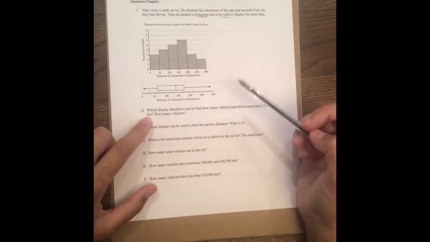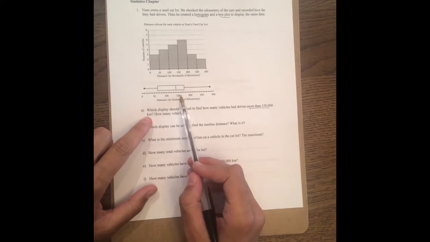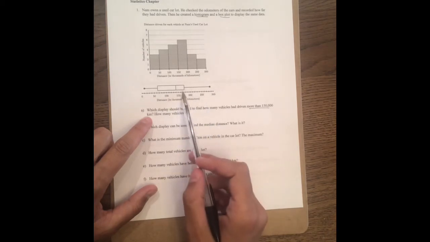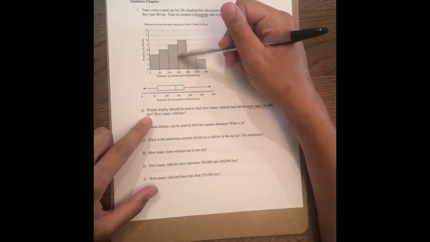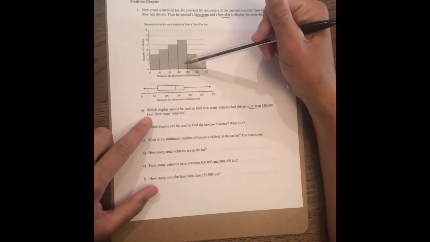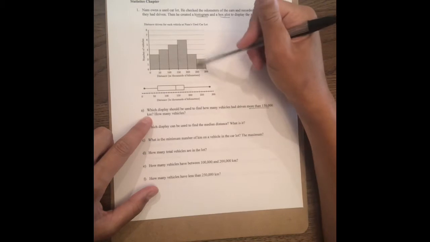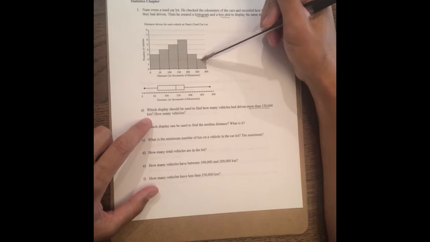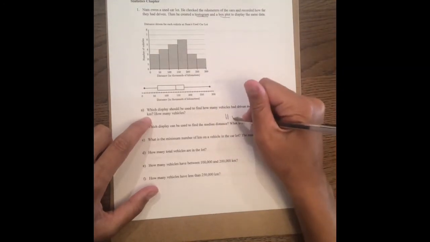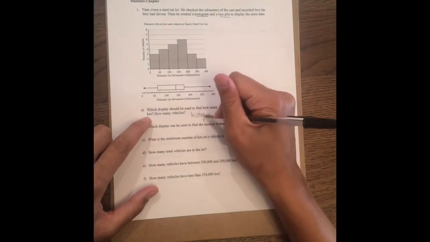So A says which display should be used to find how many vehicles had driven more than 150,000 kilometers. If you look at the box plot, more than 150,000, that would be all of these. But we don't know how many vehicles are in this range. So we want to look at the histogram. 150 starts here. So how many vehicles have more than 150 kilometers? That would be all of these, and those. So that's 6 vehicles plus 3 vehicles plus 2 is 11. So there's 11 vehicles, and we looked at the histogram to find that out.